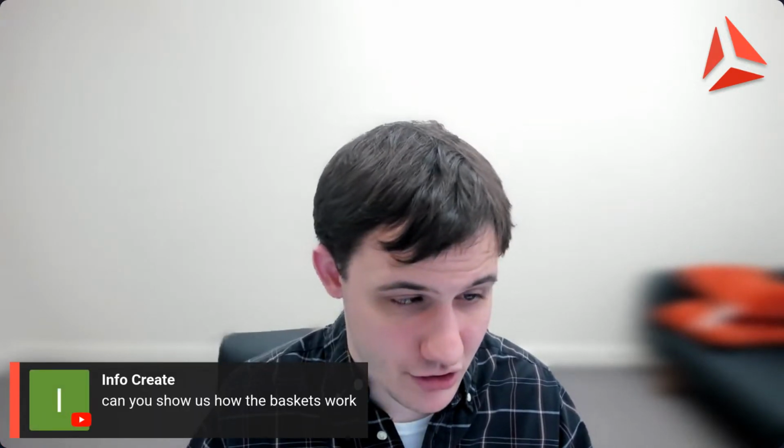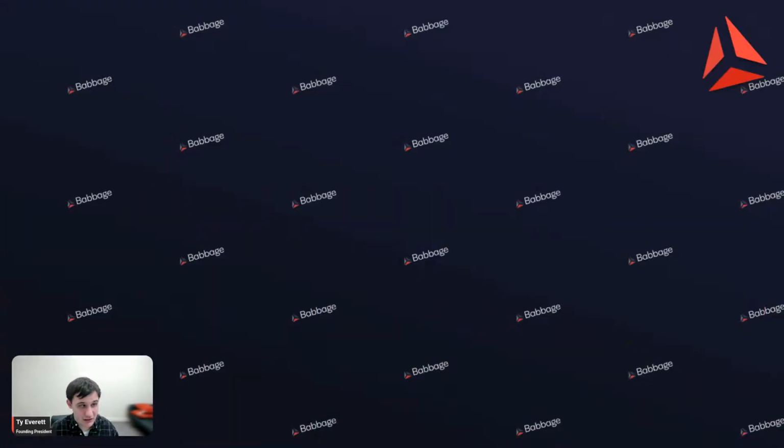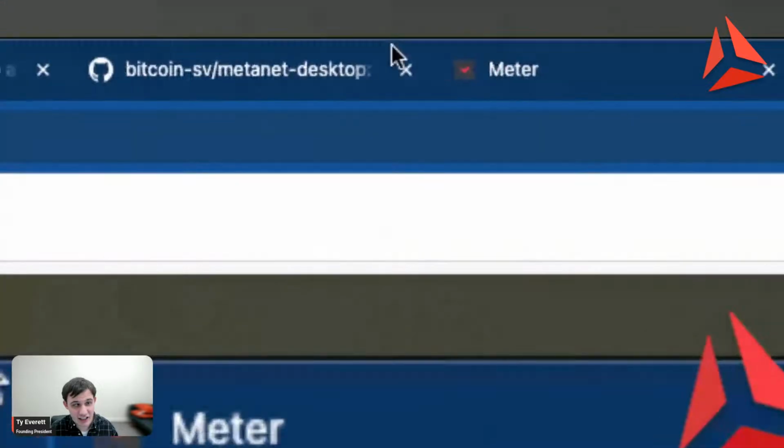All right, somebody has posted in the chat and said, can we show how baskets work? Sure. Within the context of a wallet, we talked about, and I don't know how well this is going to work, but I think the best thing for me to do is to actually present my entire screen versus any window. So let me try to put this up. Right, and there we go.